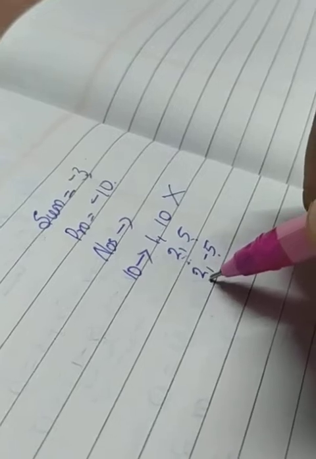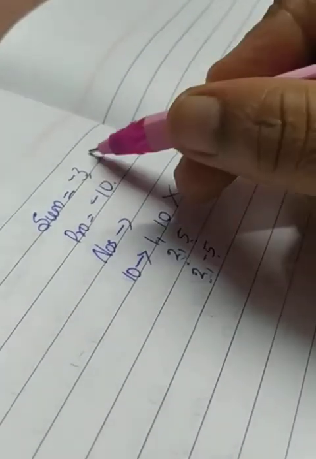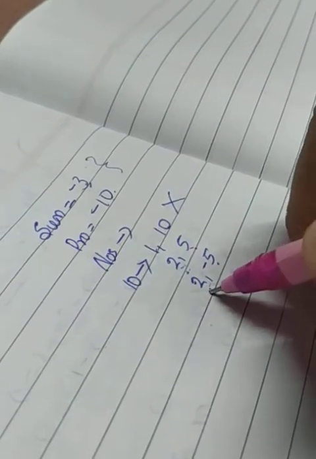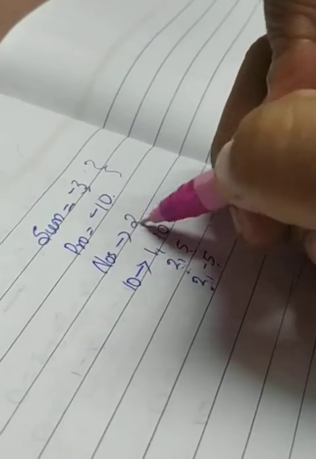And what about the product? 2 into minus 5 will give you minus 10. So these two conditions are satisfied and we are to take the numbers as 2 and minus 5. So we got the numbers as 2 and minus 5.